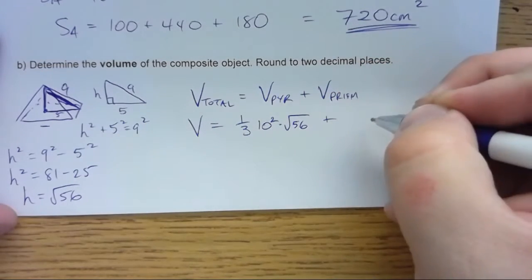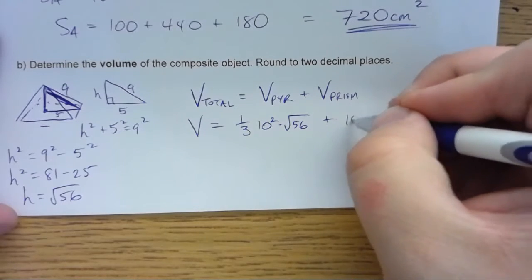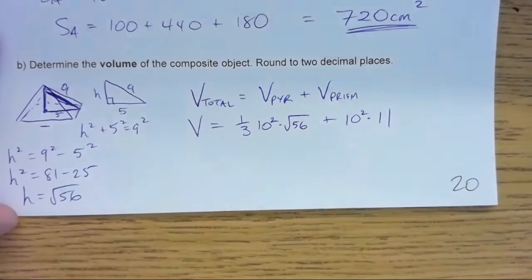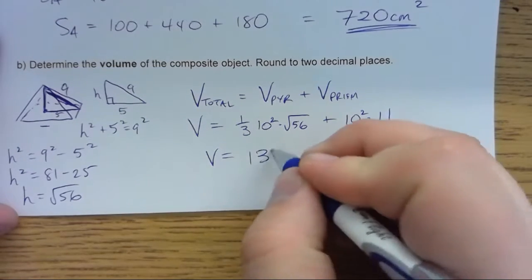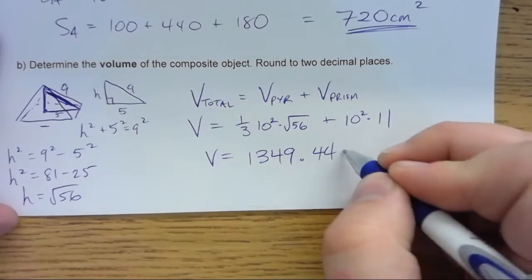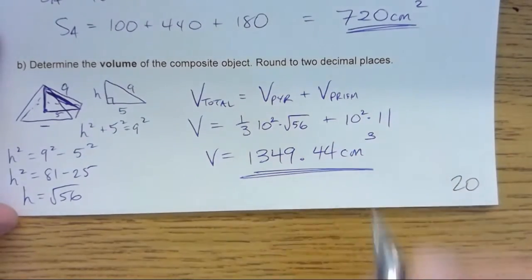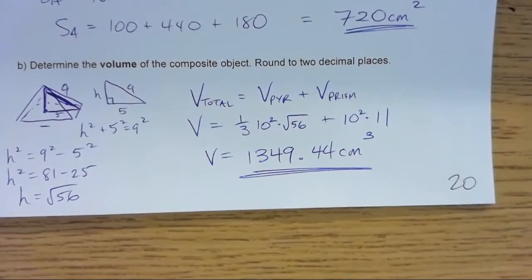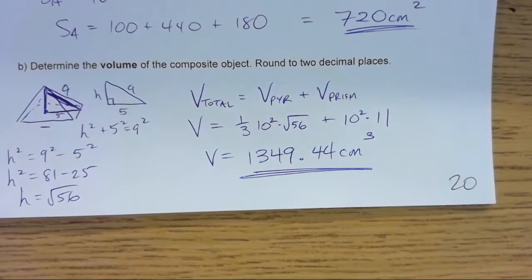The volume of the prism is just length times width times height, or again, area of the base times how tall it is. And when I run all that through my calculator, you can try punching buttons yourself, or stop the video and pause it and then try the buttons, see if you get the same thing as me. I get 1,349.44 centimeters cubed. So there we go. So there's the volume of a prism with a pyramid on top.